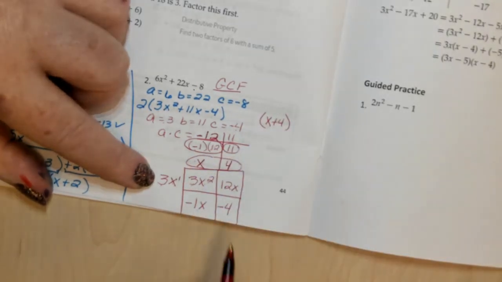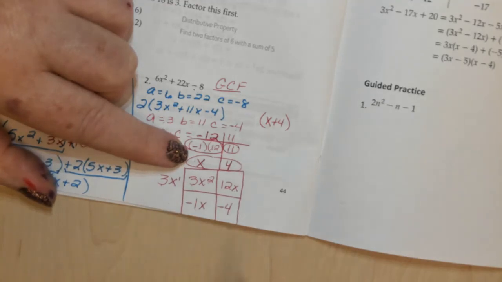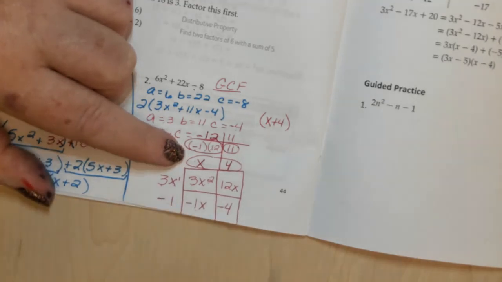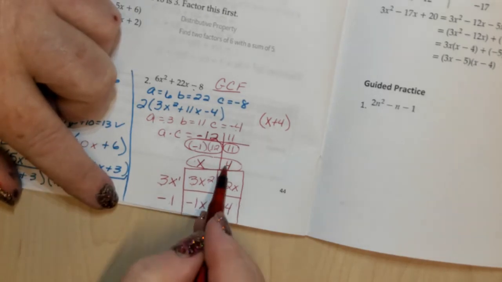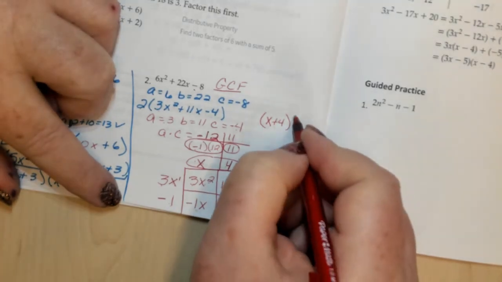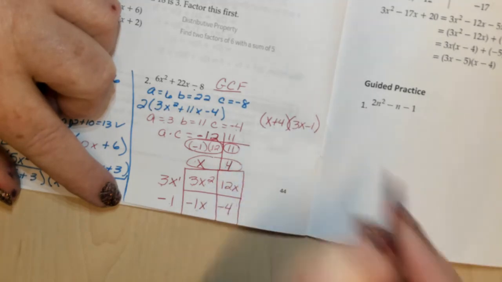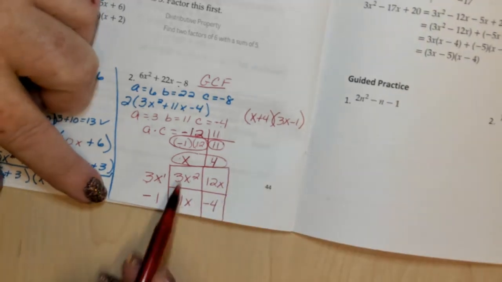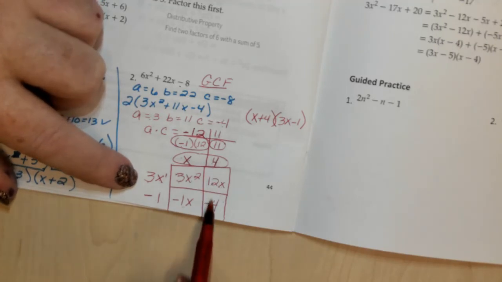Now, x times what gives you -1x? Just -1. If you did everything correctly, this kind of acts as a check. 4 times -1 gives you -4. It sure does. Here is your answer. What I like about the box method is it's all right there to check as you go. You can factor things out.